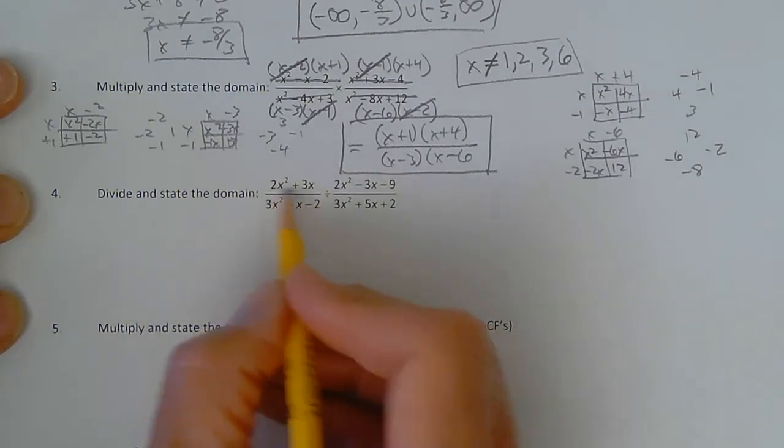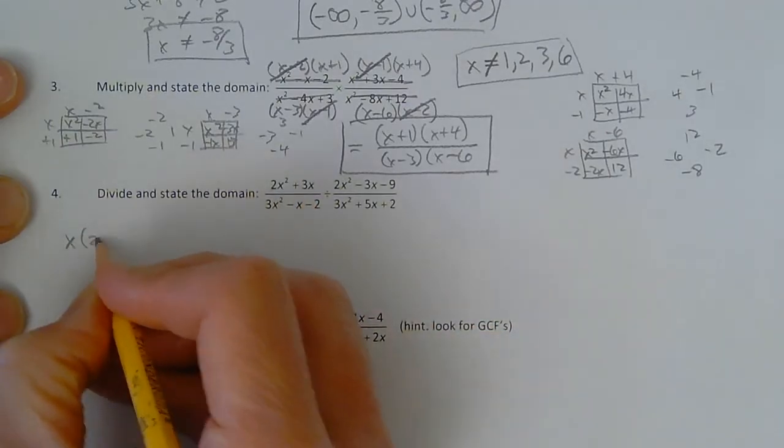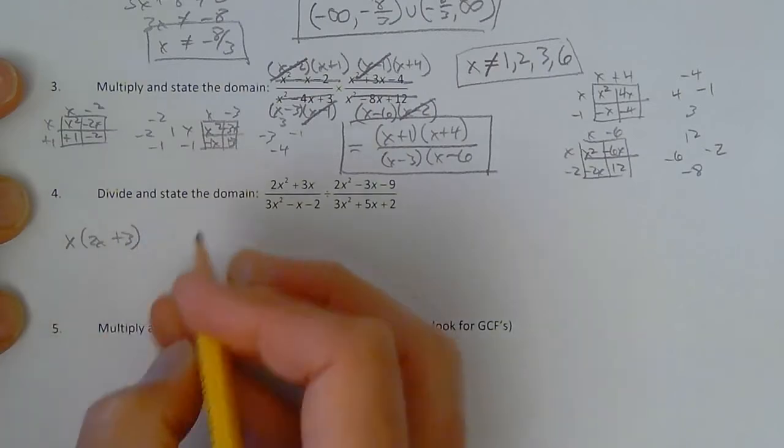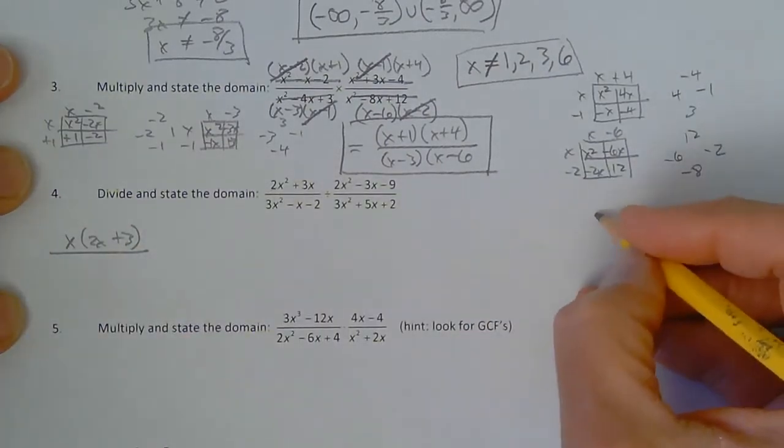So this has a greatest common factor of x. So that will factor to an x times 2x plus 3. I have to factor that denominator.